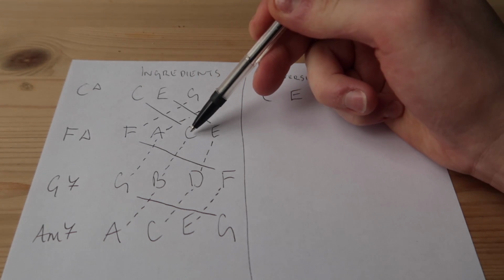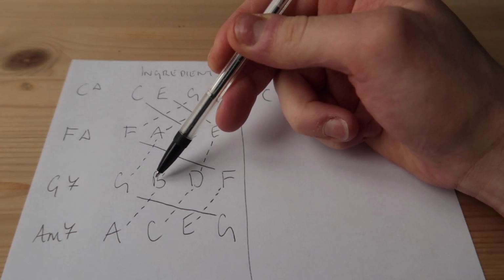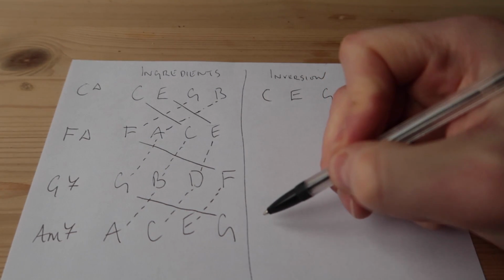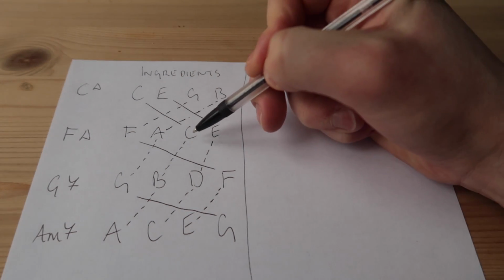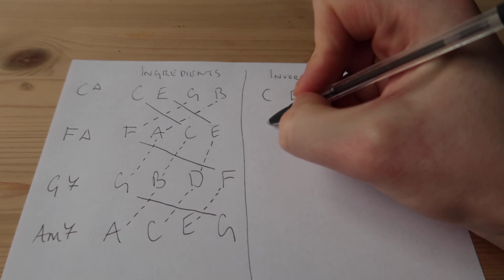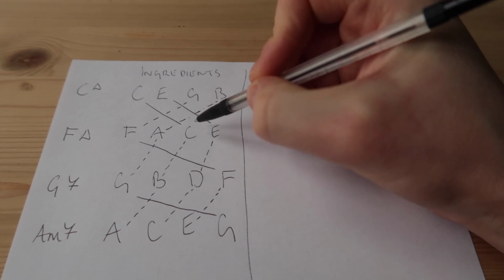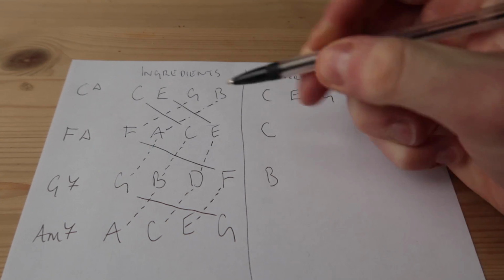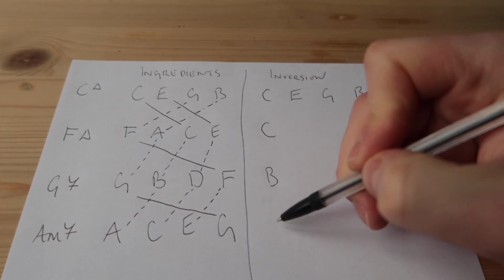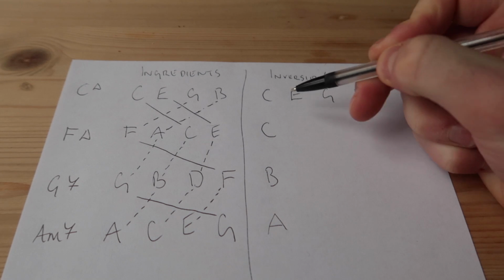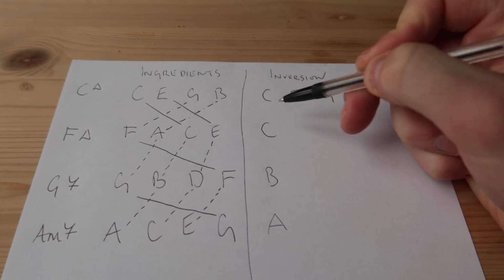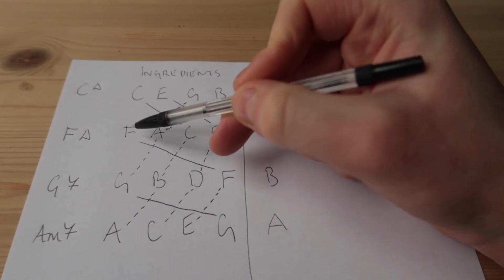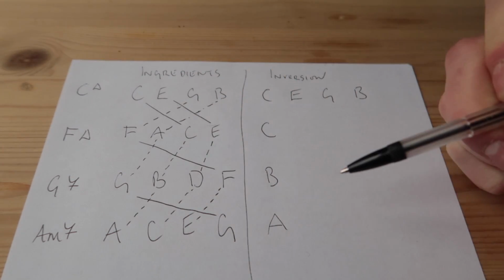C is going to go to C. It's going to then go to B, and it's going to go to A. And I'm going to draw those vertically on this side. So C goes to C, C goes to B, B goes to A. And I have one vertical column, that's my bass line. That's a lot easier than what I had before.